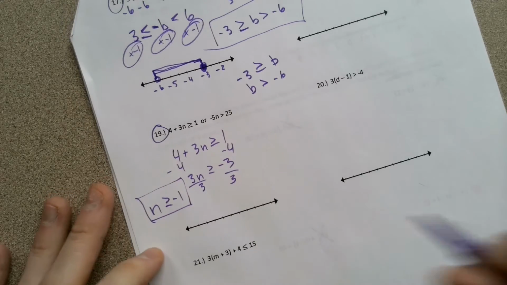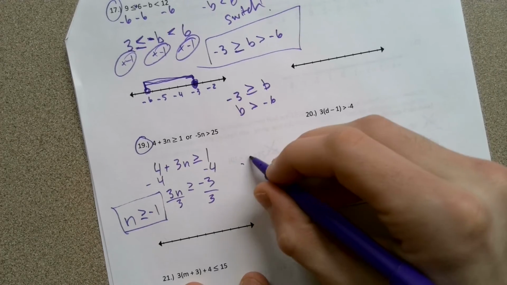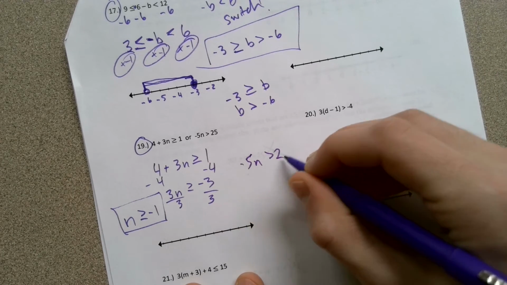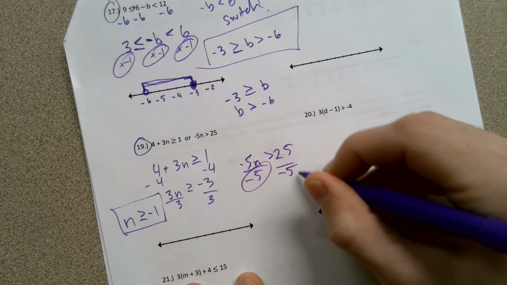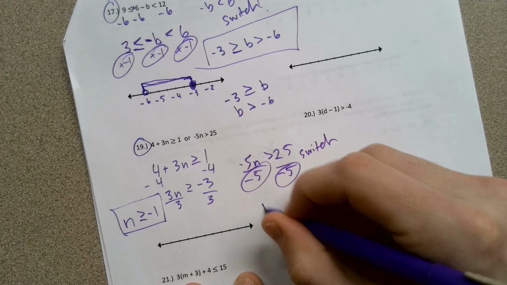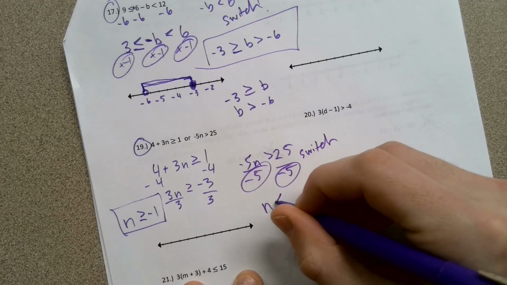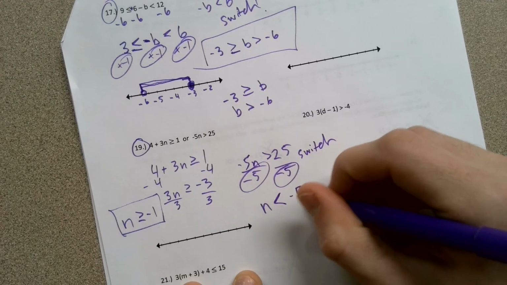That's one side of ours. I don't flip those because we multiplied by a positive. Other side, we have -5n is greater than 25. Divide each side by -5. We divided by a negative there, so we got to flip it. And we're going to have n is, flip that symbol, -5. This is going to be a -5 as well.